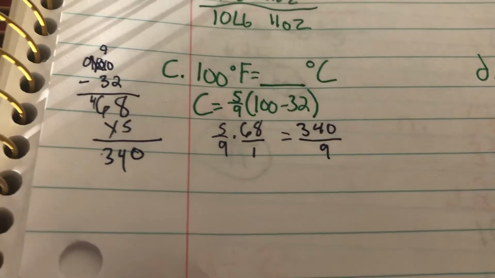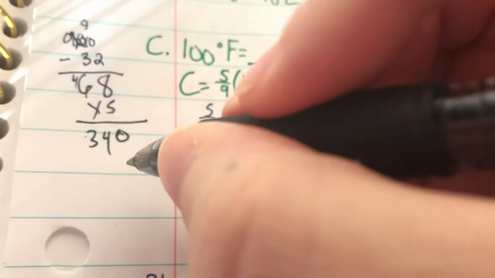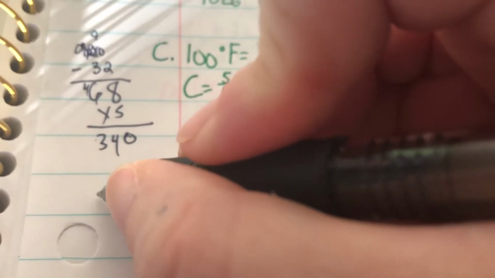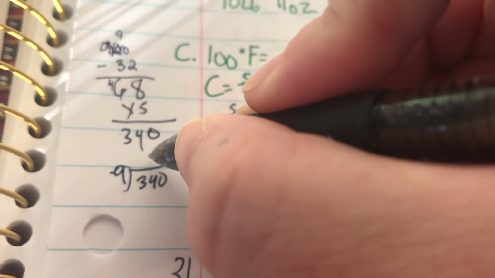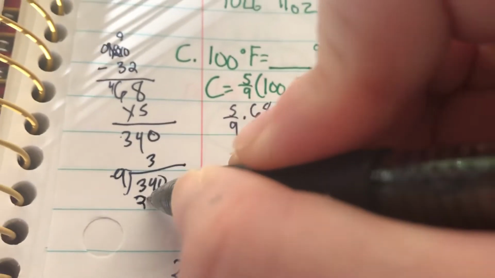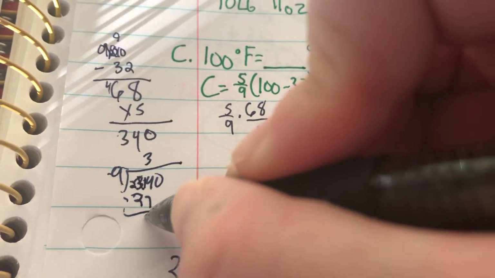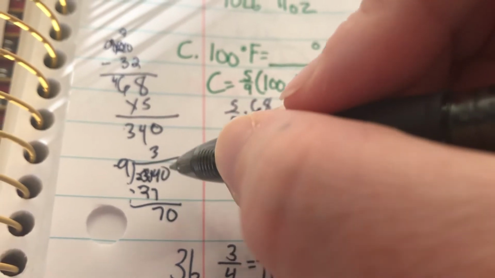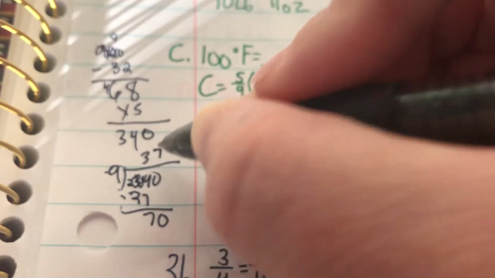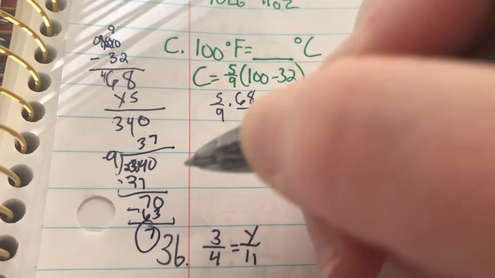We know that that is definitely a large improper fraction, so we're going to see how many times 9 will go into it. So 340 divided by 9. 9 goes into 34 3 times. That would be 27. Subtract. 14 minus 7 is 7. Bring down my 0. 9 goes into 70 7 times. That would be 63. Subtract. You have 7 left over.